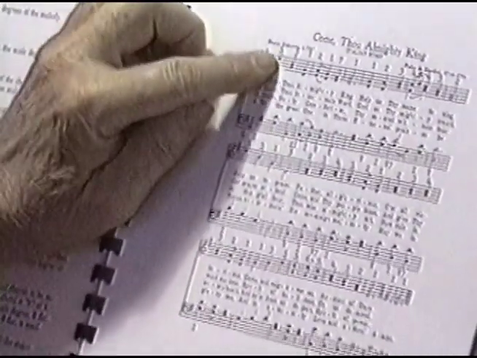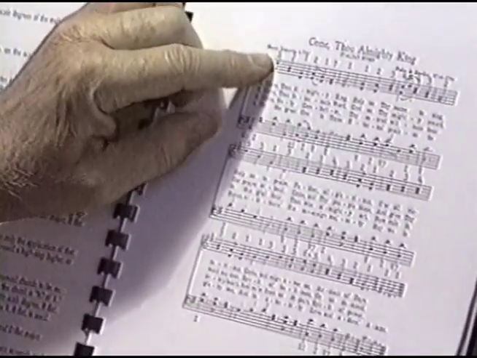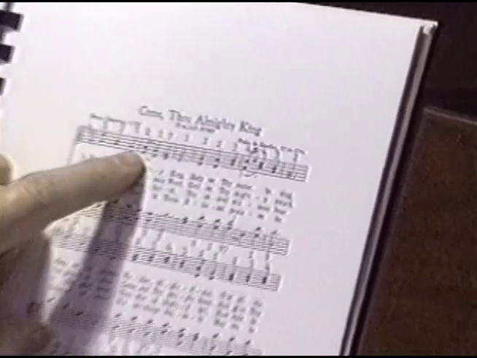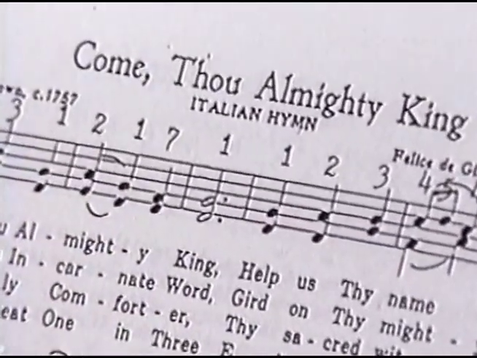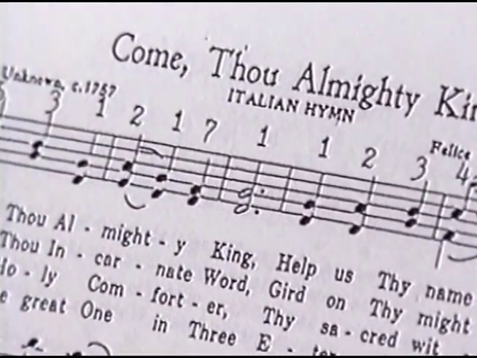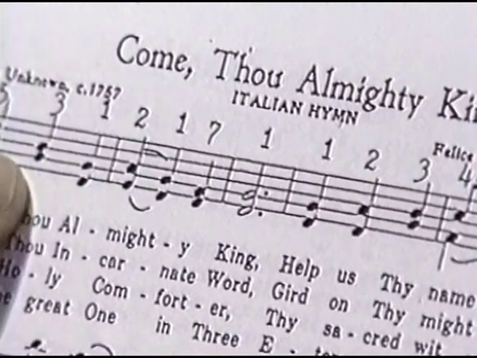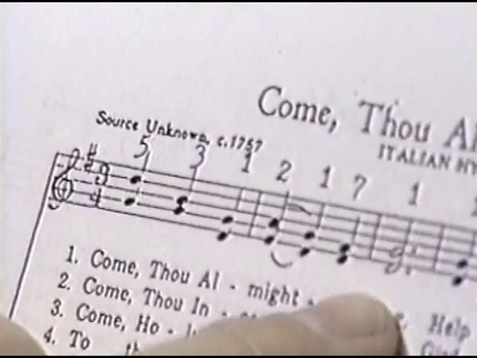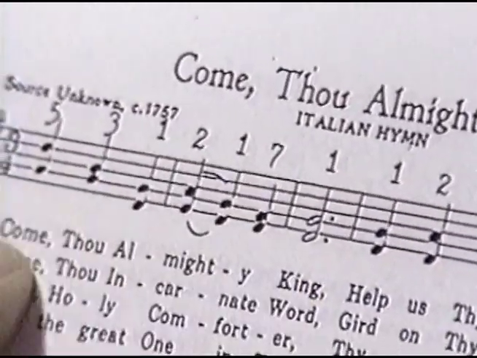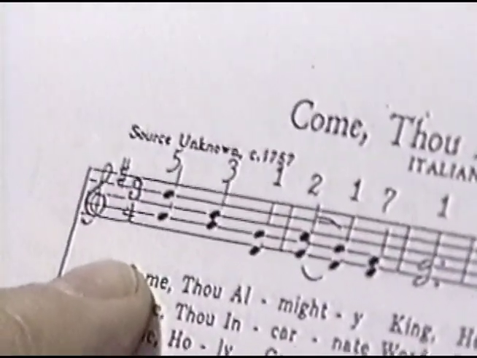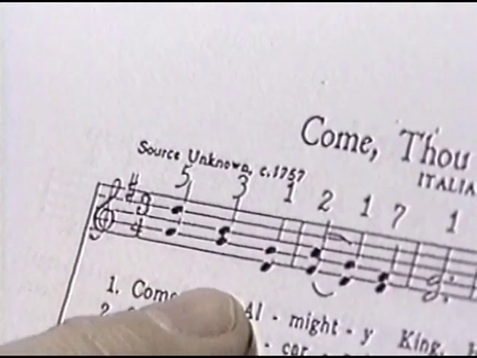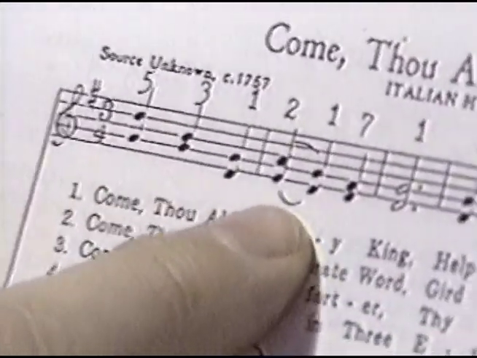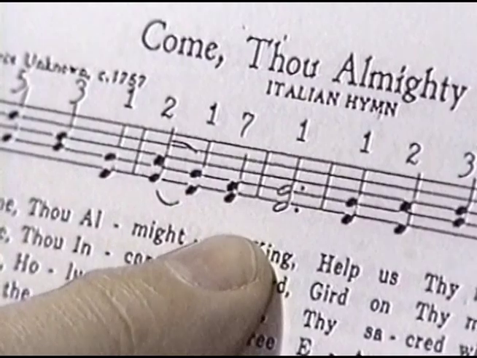For the melody, we show the melody tones according to their scale degree. D in G is the fifth scale degree, so we show a 5, a 3, a 1, a 2, a 1, a 7, 1. So if I want to play in A flat, 5, 3, 1, 2, 1, 7, 1.